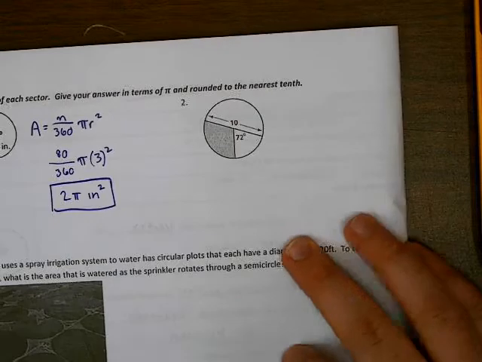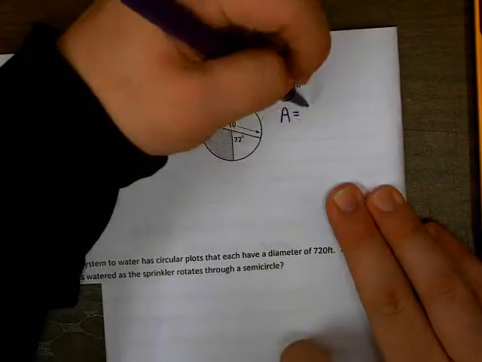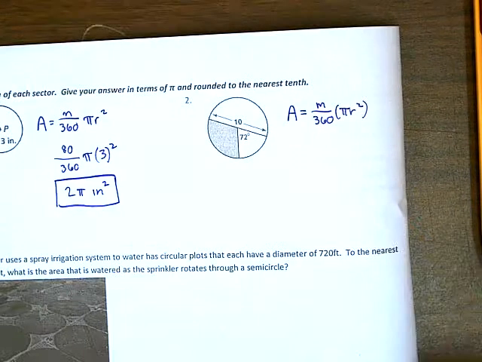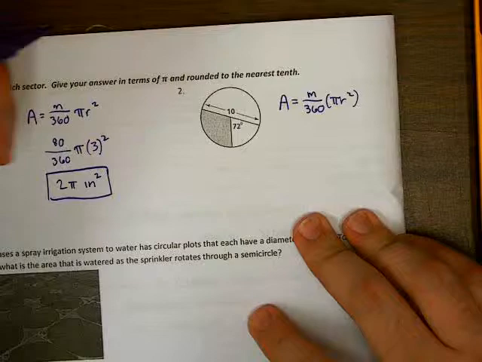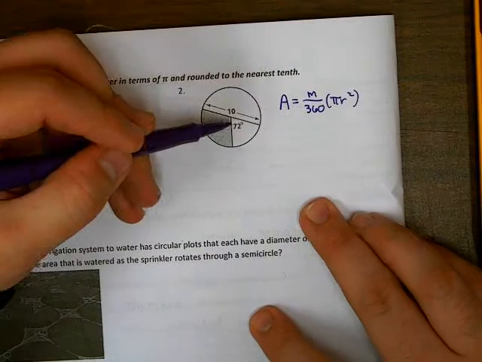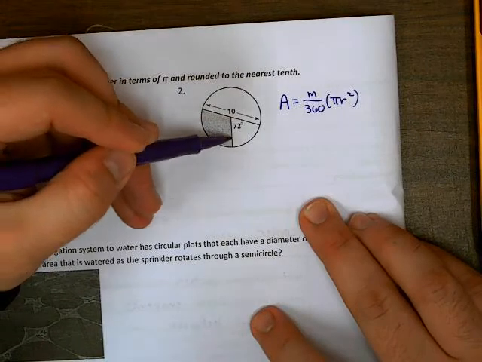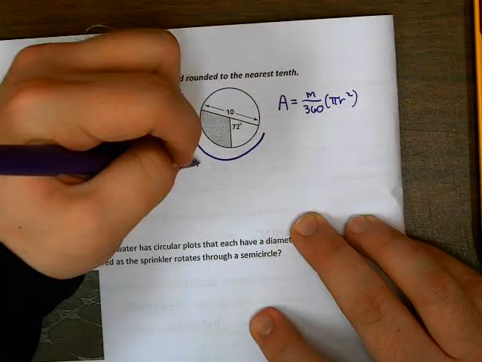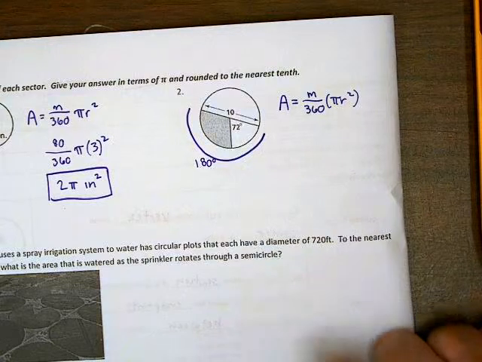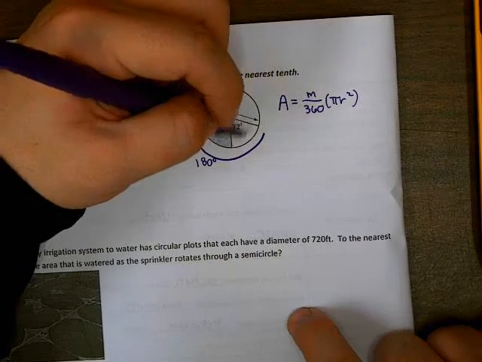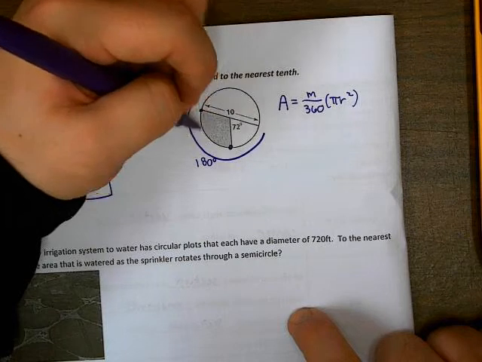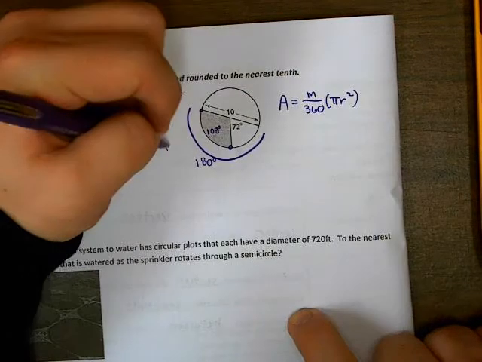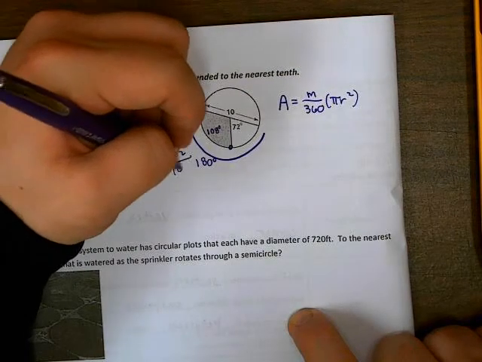Here's one where we have to be careful that we're plugging in what we want. I'm still going to use m over 360 pi r squared. Please make sure that we plug things in correctly. Is 72 degrees the angle of the shaded part? No, it is not. We need to remember that half of a circle is 180 degrees, which means the angle I'm going to use is actually 180 minus 72. What I want is 108 degrees, because 180 minus 72 is 108.